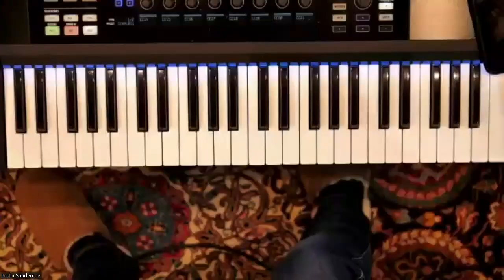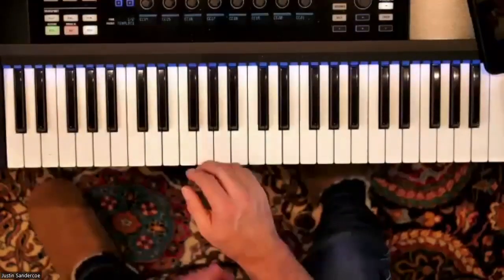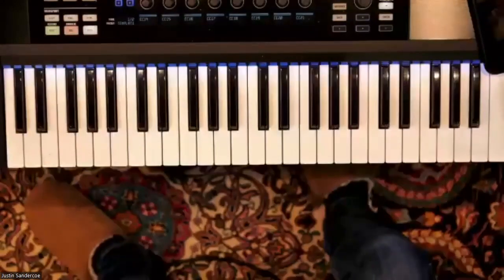Sorry, got stuff all over the place. Here we go. So we've got the piano there. There we go. Somebody's trying to enable translation. I don't want to see those things.